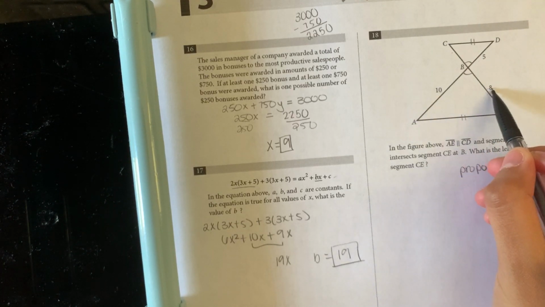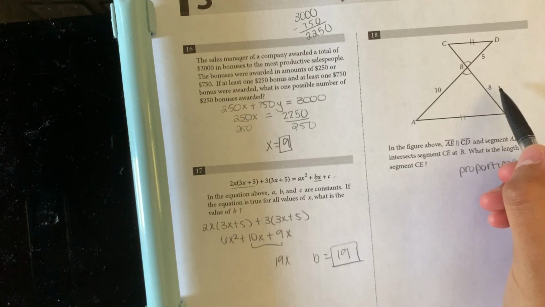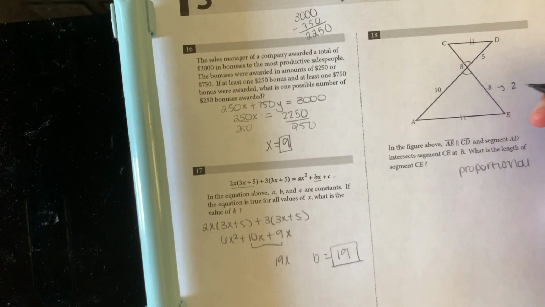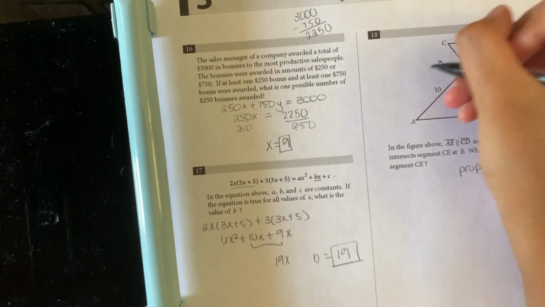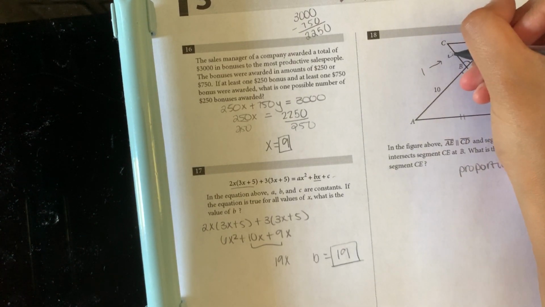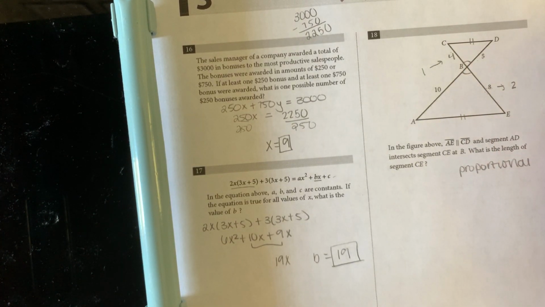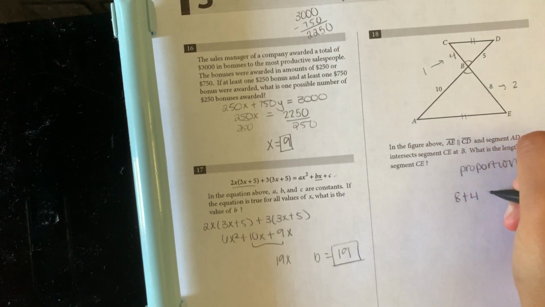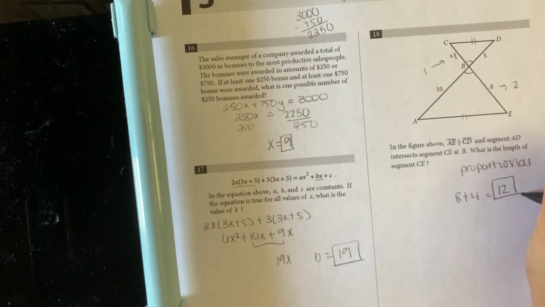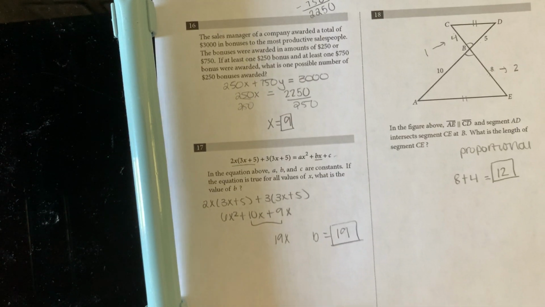So since this is the bigger triangle, I can assume that 8 represents the 2 in the 2-to-1 ratio, and this represents the 1. So 8 divided by 2 is 4. So CE is going to be 8 plus 4, and this is going to be equal to 12. Again, you should just know your triangle rules and key proportionalities. You don't need to know all the specific terms and be like AE to CD is equal to this and that. As long as you can find the proportions and apply them, you are good.